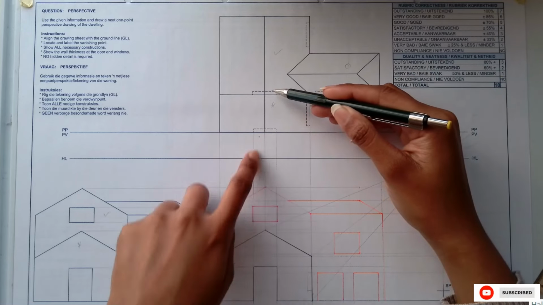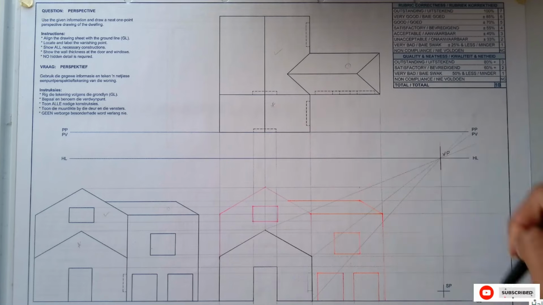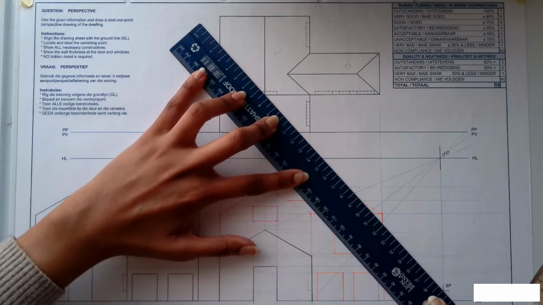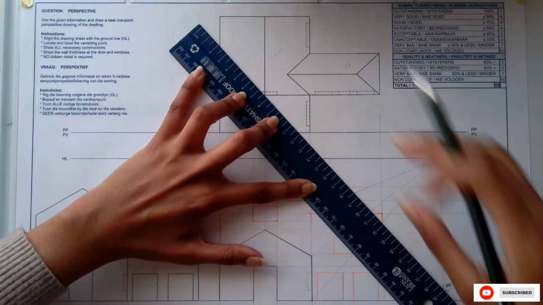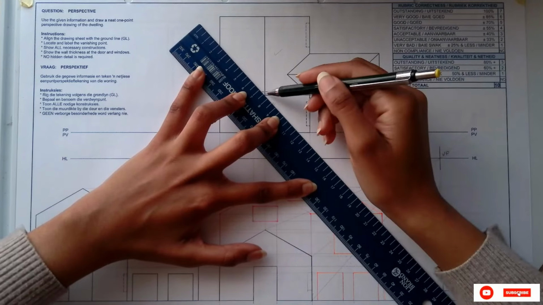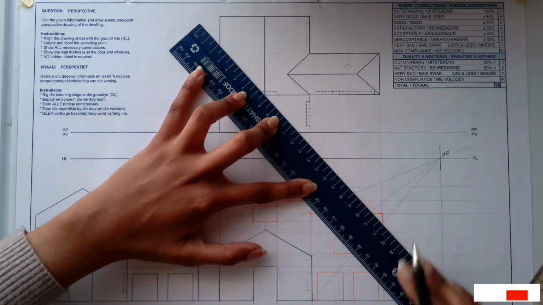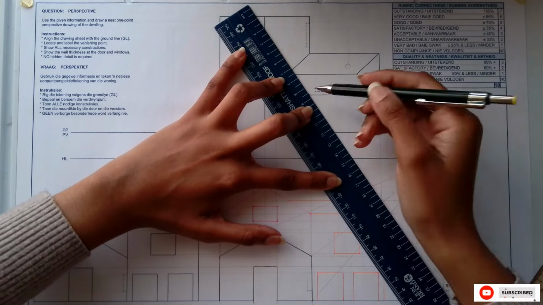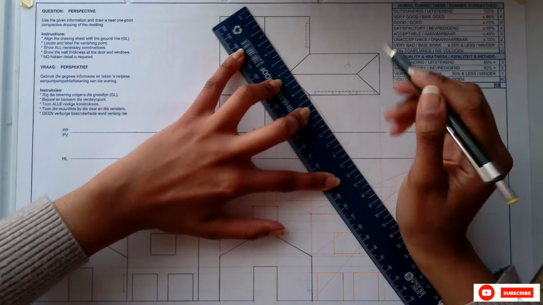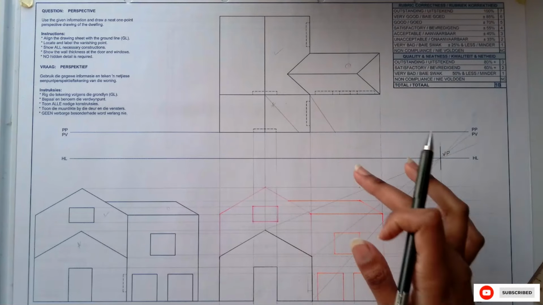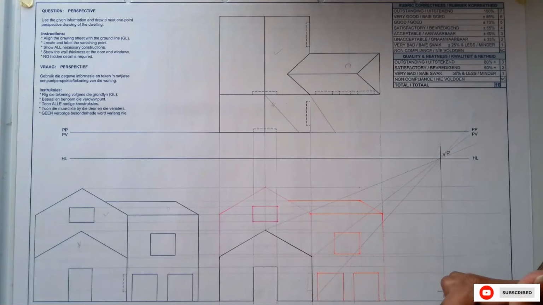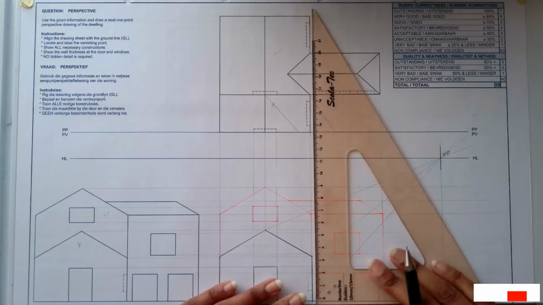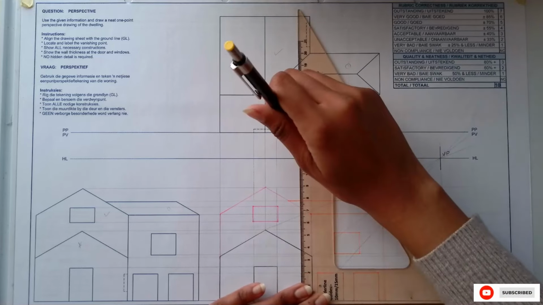So the middle one, which is this back part, we need to take it to the SP. So you already know that I align it. And then stop at the picture plane, same as this one. Align. Stop at the picture plane. Then I'm going to bring those points straight down. And this one is for the roof. So my roof will be here.